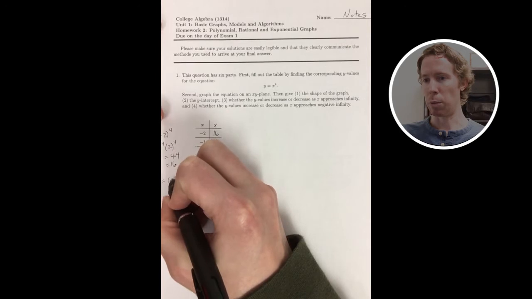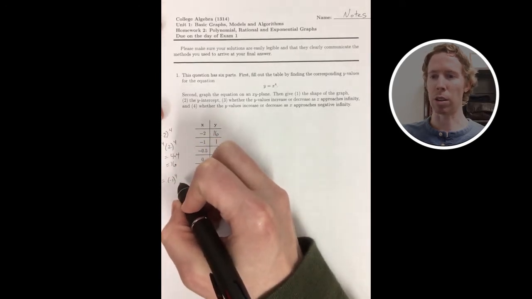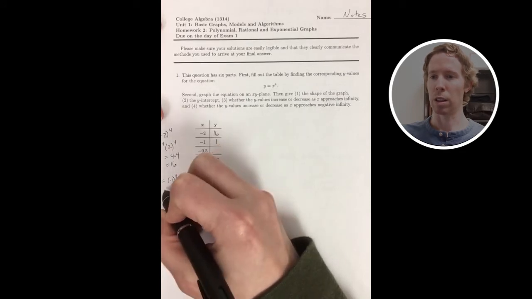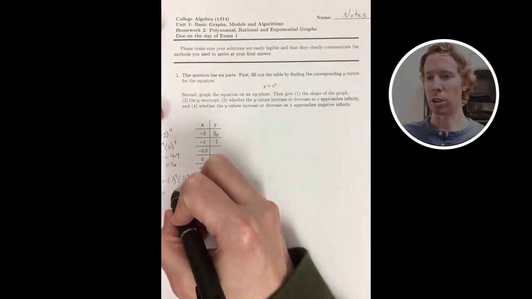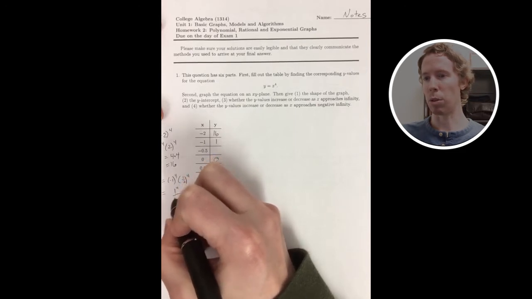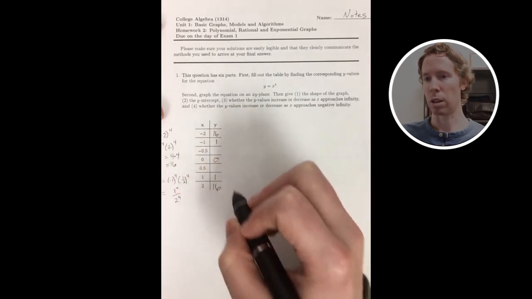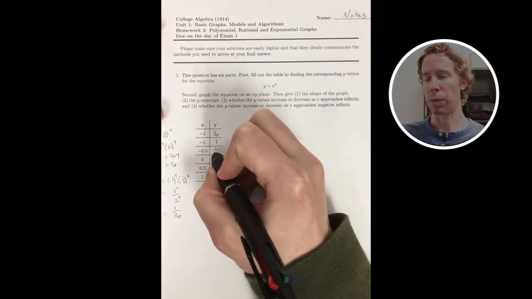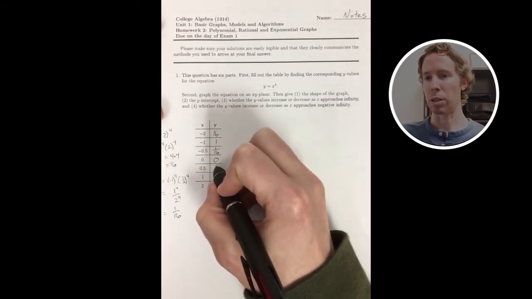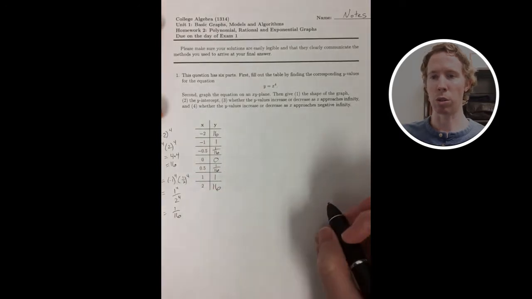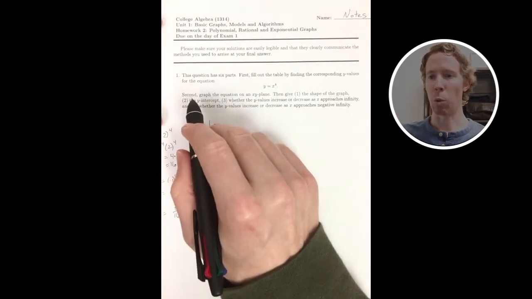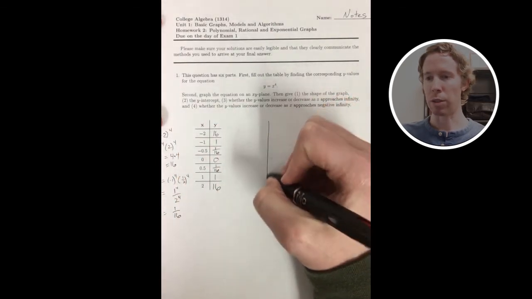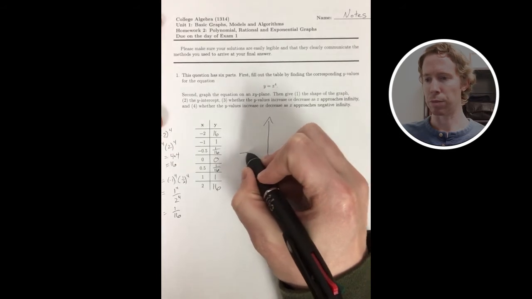And then the other easy values to plug in here are the 0, the 1, and the 2. They give you back 0, 1, and 16. And then the ones that are a little more challenging are these -0.5 and +0.5. So the negative part we already know is going to go away, but the 1/2 turns into 1 to the 4th over 2 to the 4th, so you get 1 over 16 for those. So now to graph it, we just plot those points.